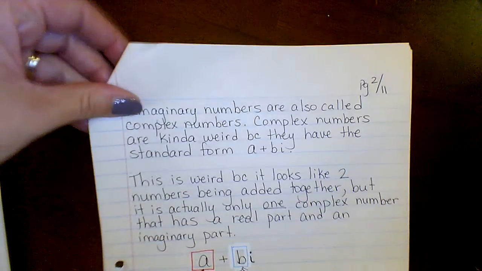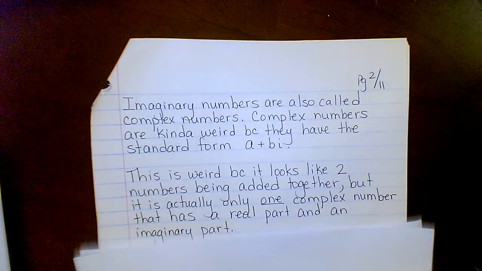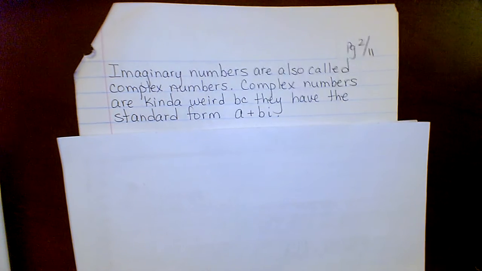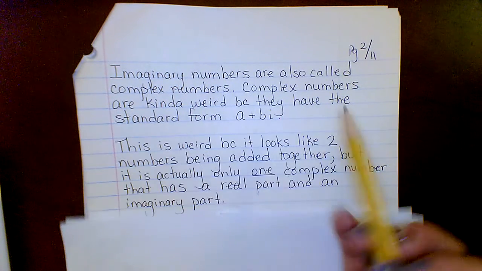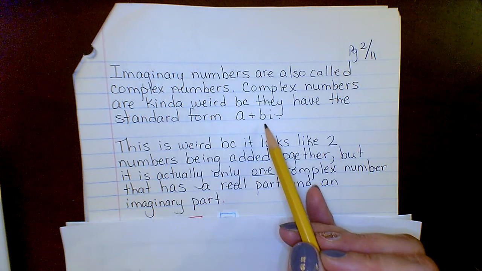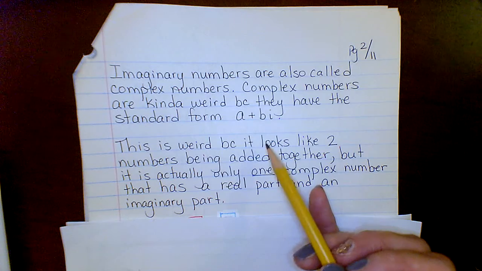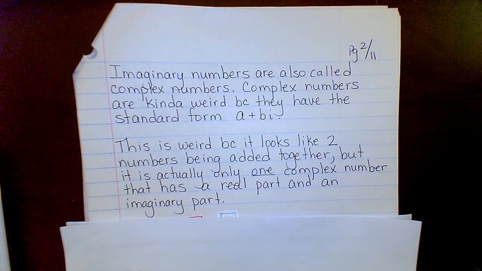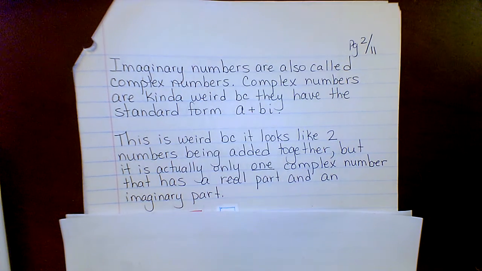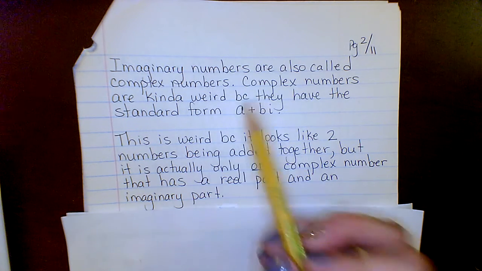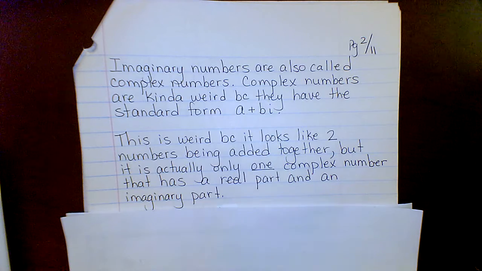Okay, so imaginary numbers, also called complex numbers. Complex numbers are kind of weird because they have this standard form of a plus bi. Now, that's not two complex numbers. That's one complex number. It just happens to have two parts to it. It's weird because it looks like it's two numbers being added together, but it's not two separate numbers. It's one complex number, and that complex number happens to have a real part and an imaginary part.